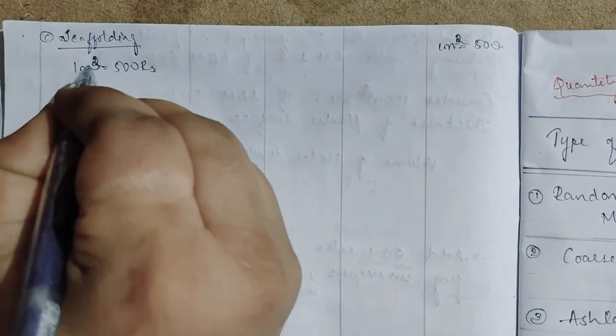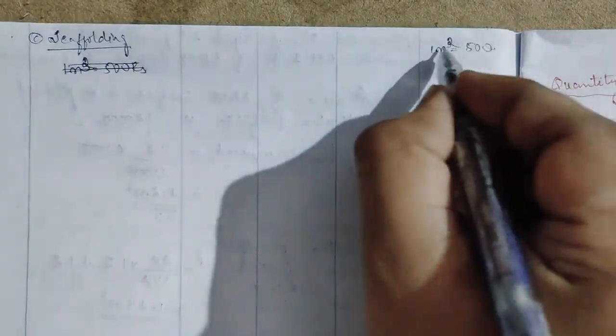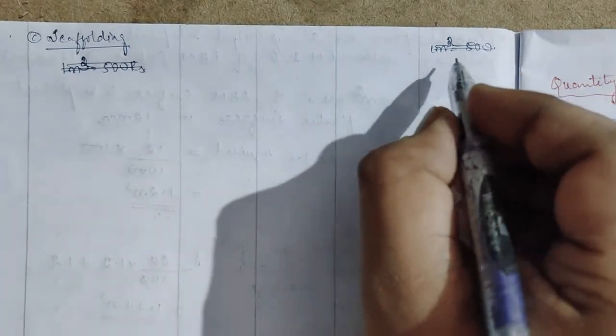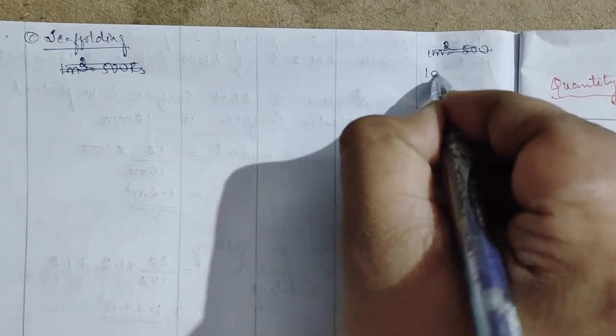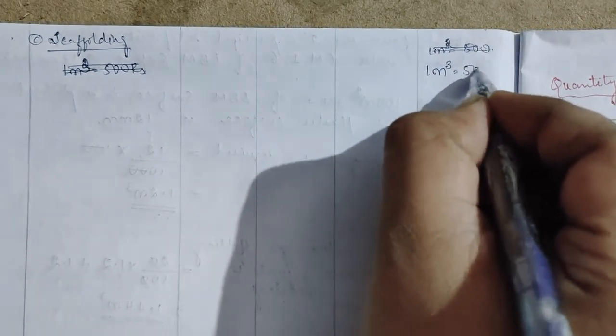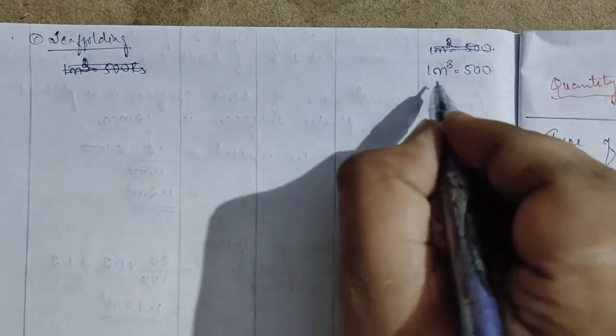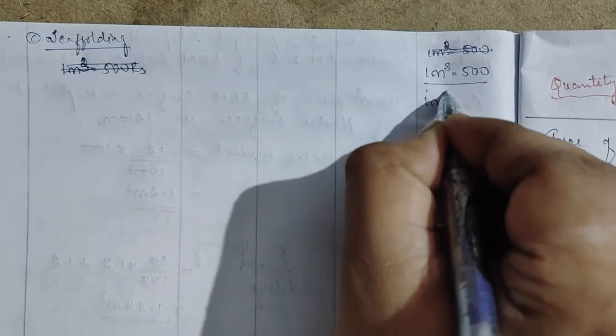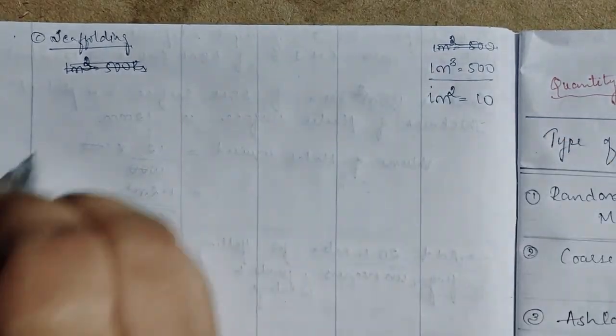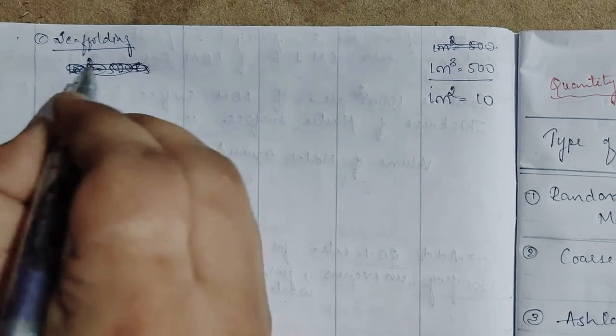So for 1 meter cube, what happens is in plastering work it will differ. For 1 meter square it is 10 rupees in the plastering work.